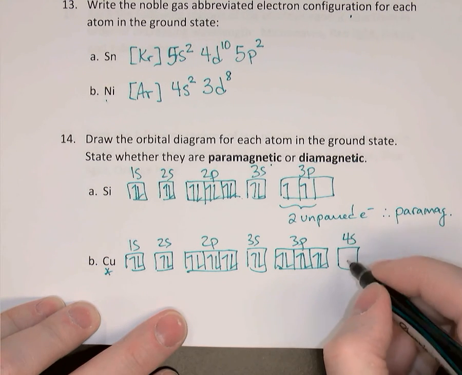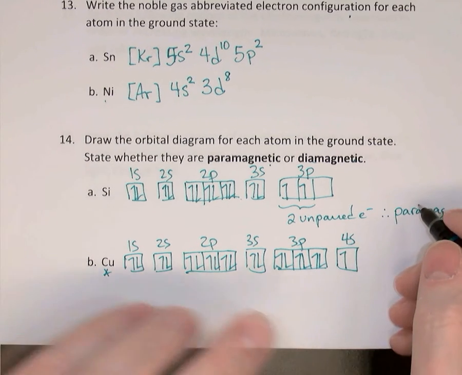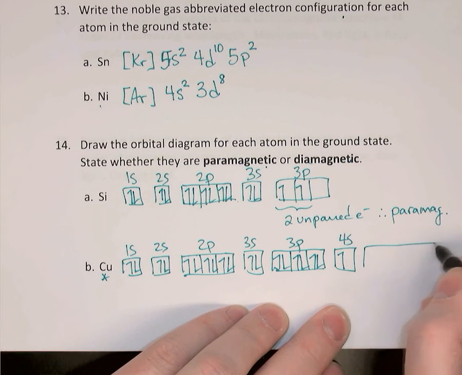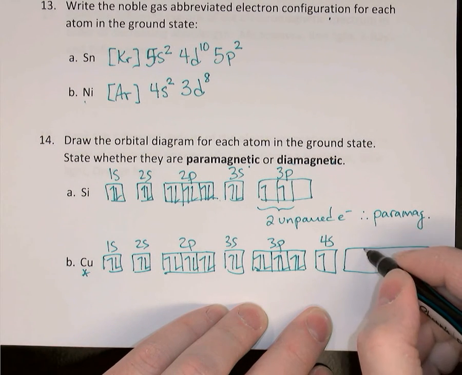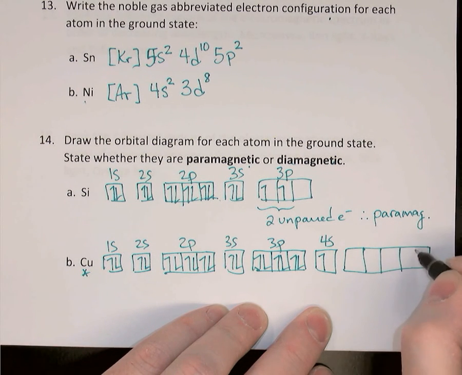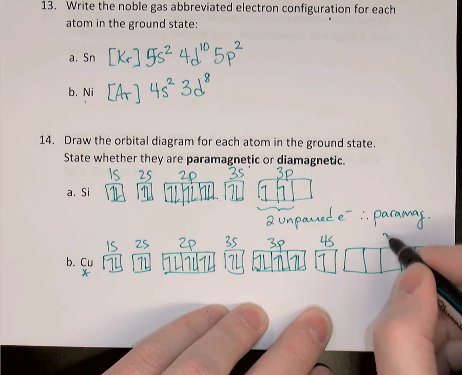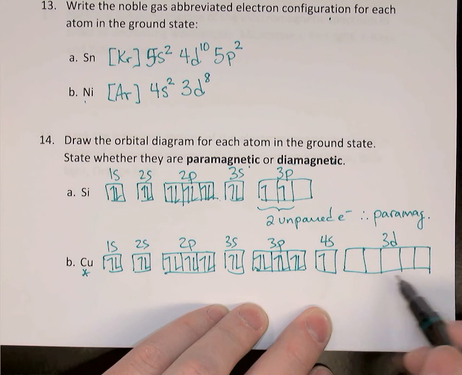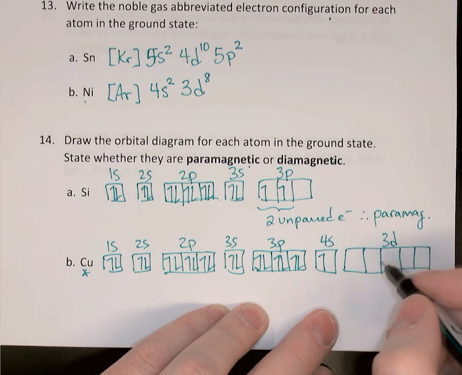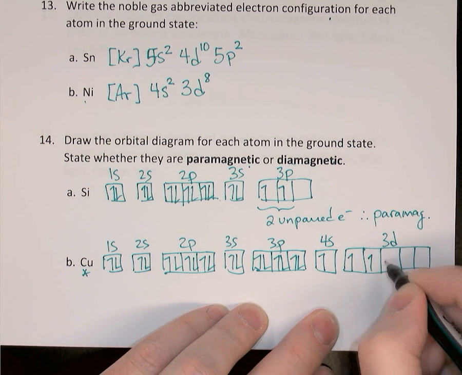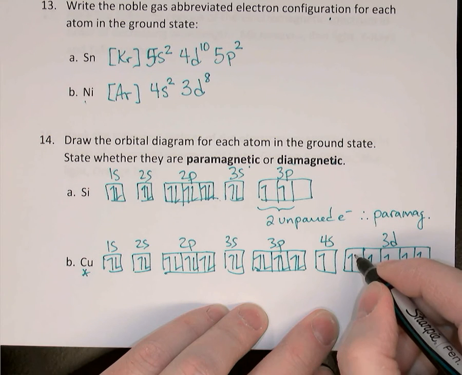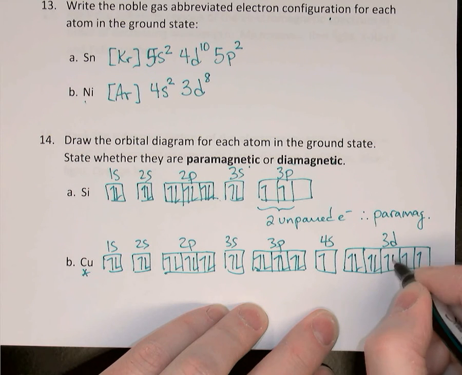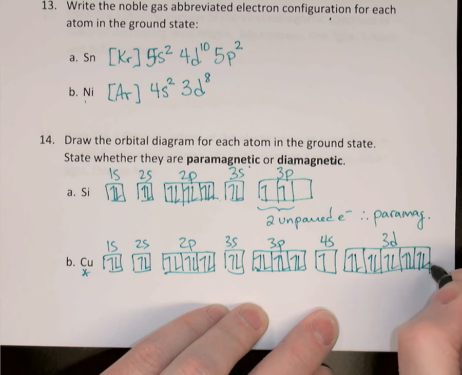Instead of 4s2, it's 4s1, and then instead of 3d, now remember there's 5 d orbitals, so 1, 2, 3, 4, 5, 3d. Instead of 3d9, it ends up being 3d10. So 1, 2, 3, 4, 5, Hund's rule, and then 6, 7, 8, 9, 10.